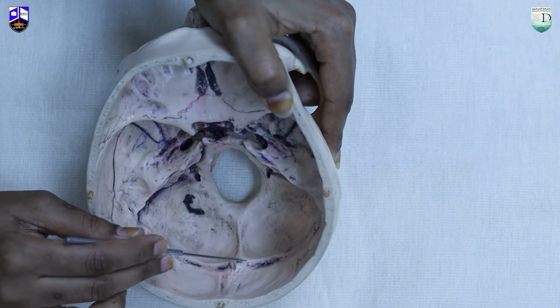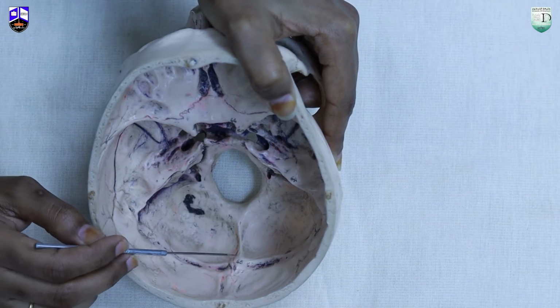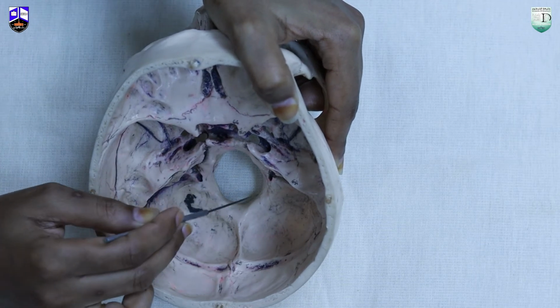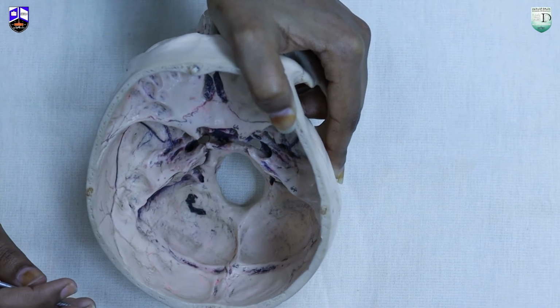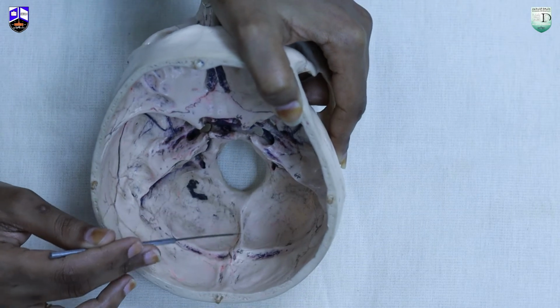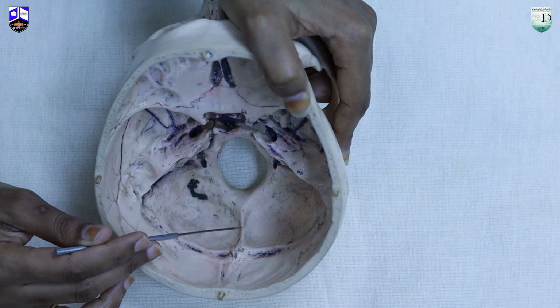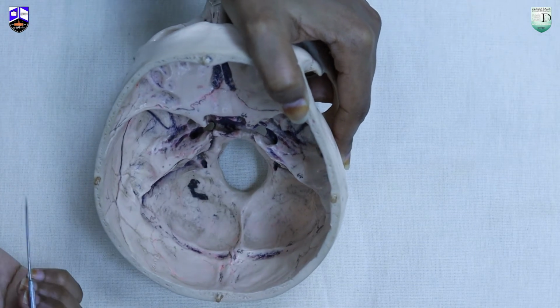From the internal occipital protuberance, a vertical or longitudinal ridge of bone extends downward between it and the posterior border of the foramen magnum. This is known as the internal occipital crest. This internal occipital crest gives attachment to the falx cerebelli that separates the two cerebellar hemispheres from each other.